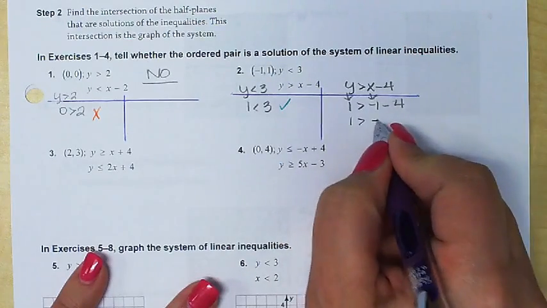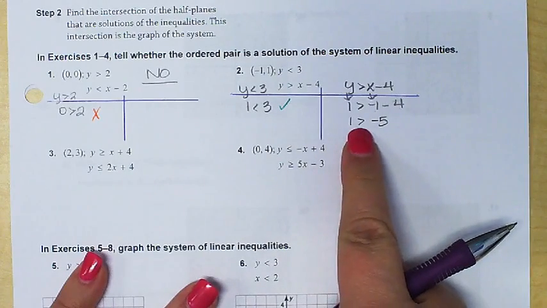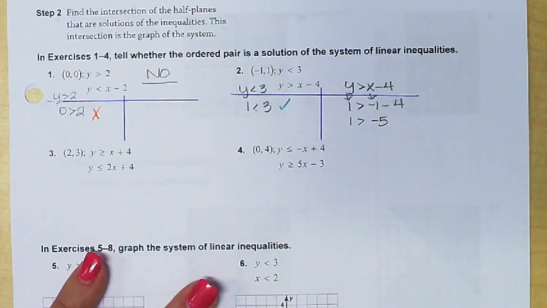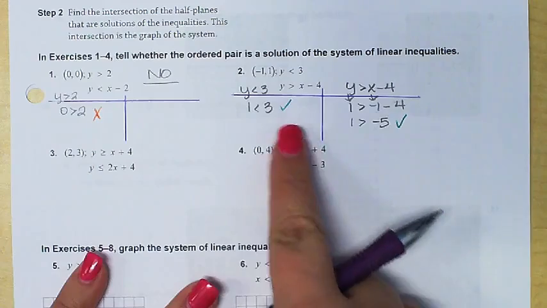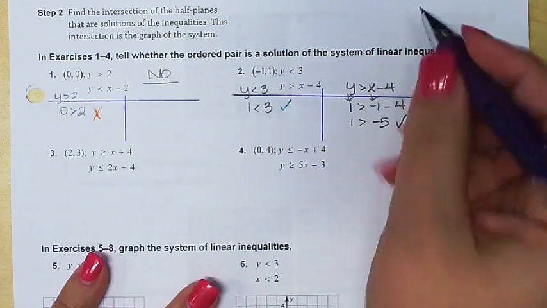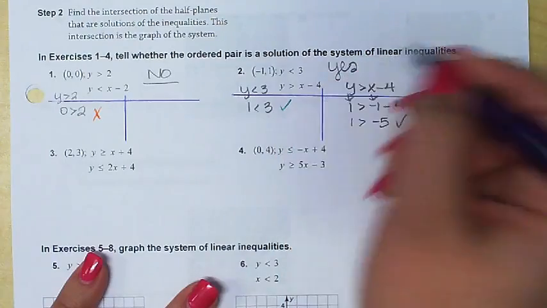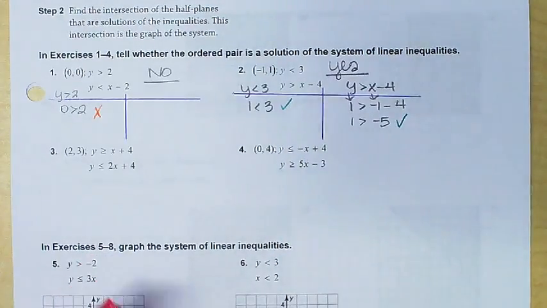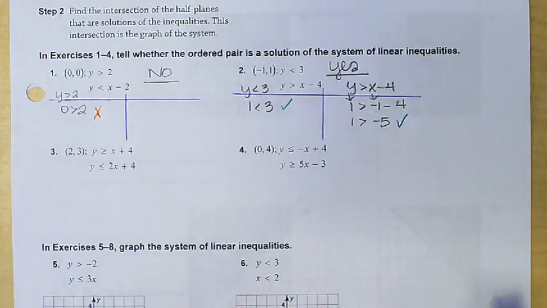Then I'll simplify this side. -1 and -4 is a -5. Then I check to see if this is true. Is +1 greater than -5? The answer to that is also yes. So it passes both inequalities, and we can conclude, yes, this is a solution to the inequality system. Pretty straightforward there. A lot of that is review. The only difference is we are reading that final statement with an inequality symbol instead of an equation.